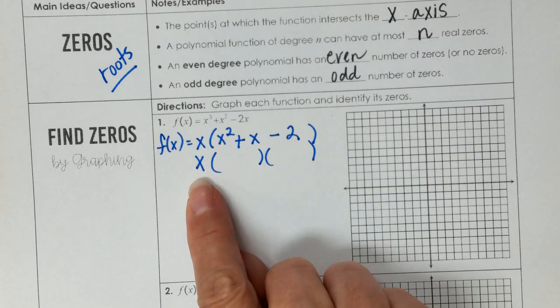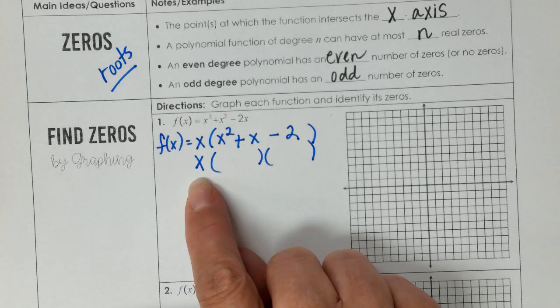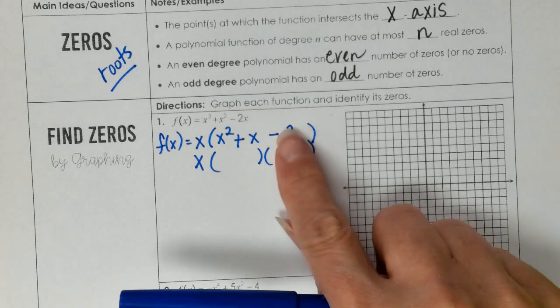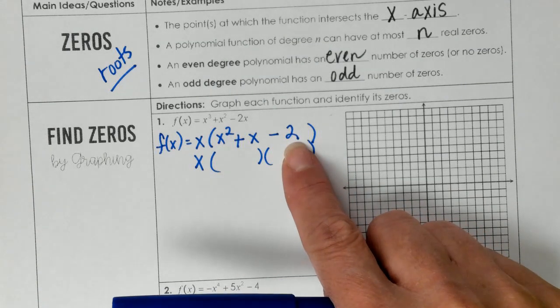Notice my GCF I just brought down. Okay. And I want you to think about how this one would factor. You multiply to make the 2. What numbers multiply to make 2?